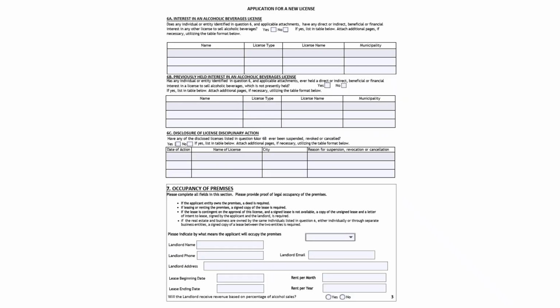On page 3, question 6A asks if any of the individuals or entities listed in question 6 have any direct or indirect beneficial or financial interest in any other alcoholic beverage license.